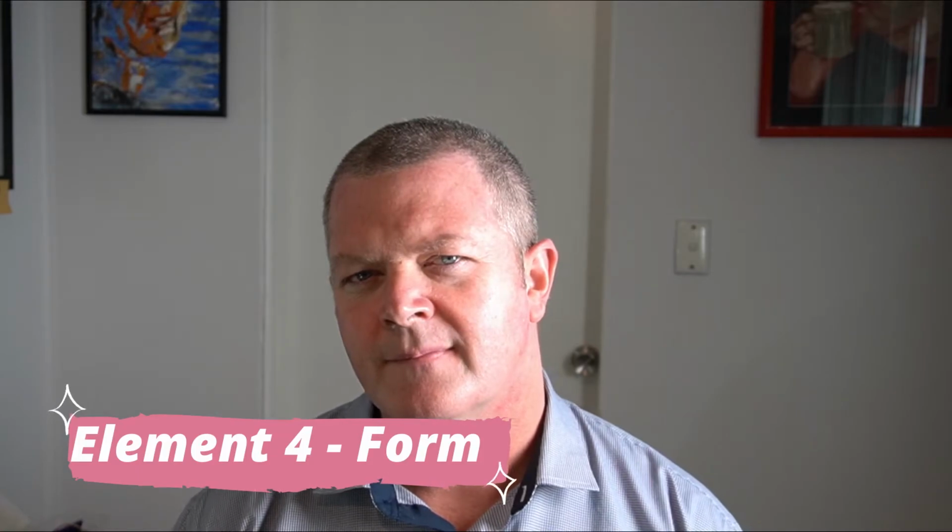The fourth element I want to talk about is form. Are your drawings looking flat? If your drawing looks flat, then it's a form problem. What is a form? A form is a three-dimensional shape. So a shape has two dimensions. It has width and height. A form has three dimensions. It has width, height, and depth.